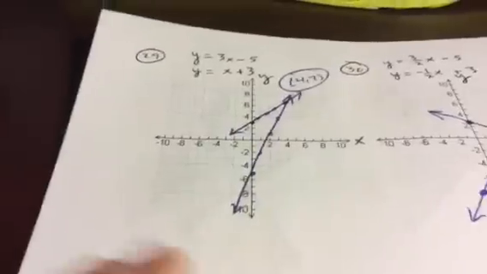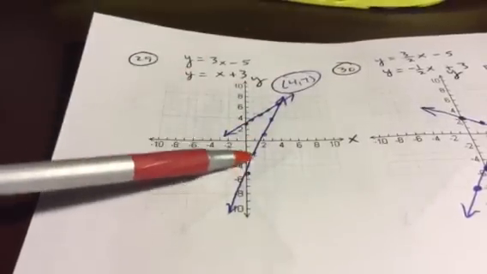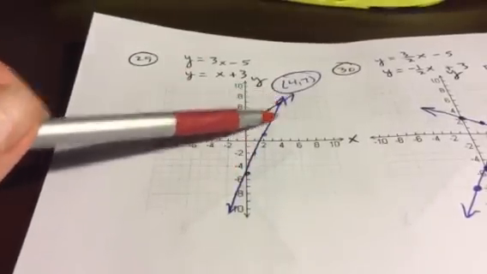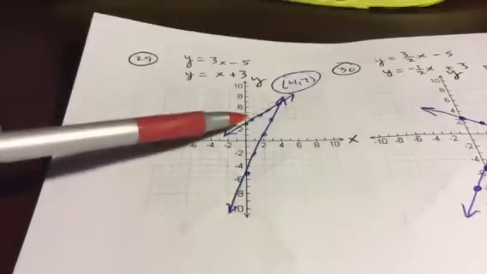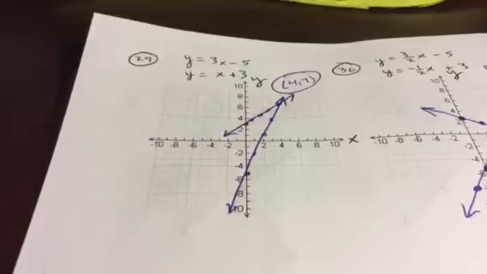All right, folks, and on 29, negative 5, up 3 over 1, up 3 over 1, up 3 over 1. That's the line. Then right here, y-intercept of 3, up 1 over 1, up 1 over 1, up 1 over 1. They intersect at 4, 7.